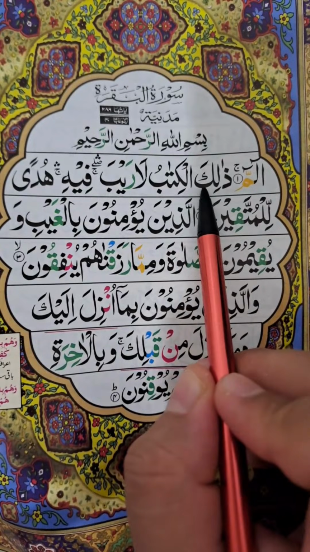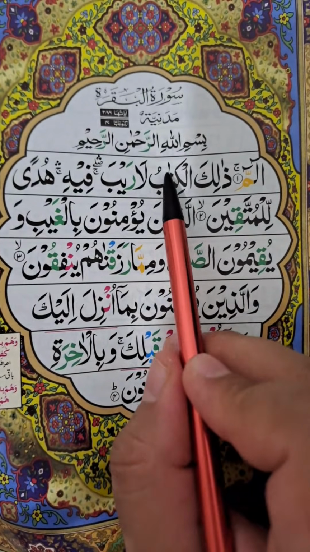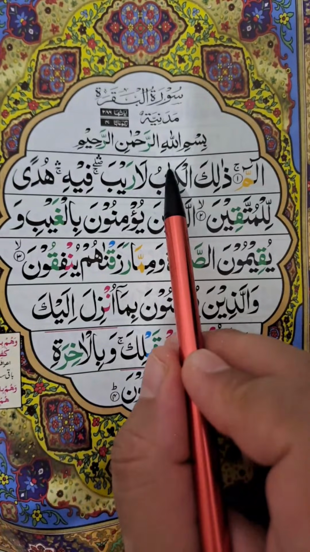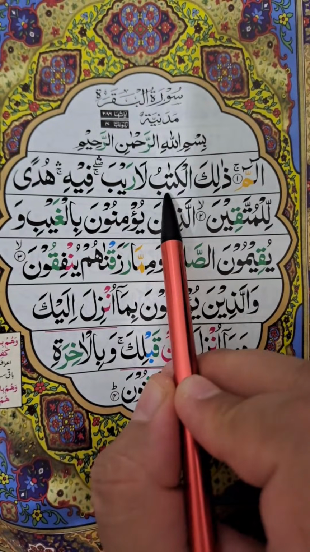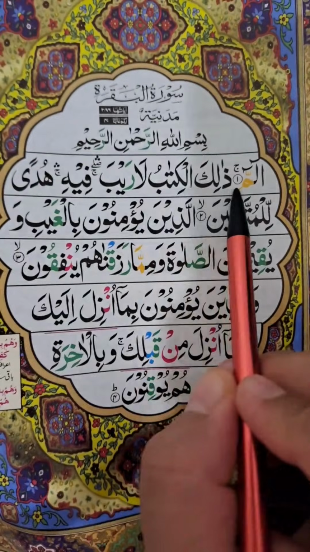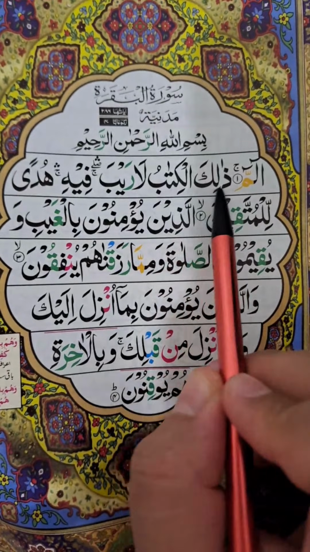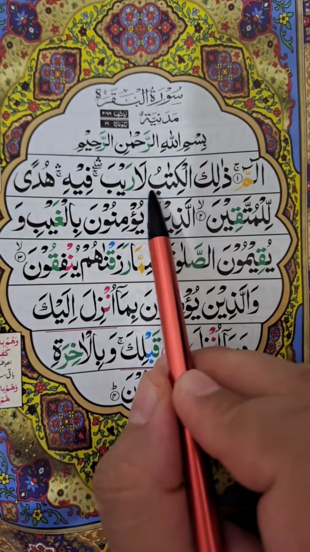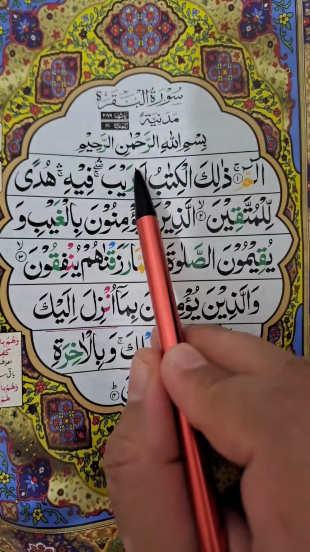Kaf is light. Okay. Kitabu. Ta is having vertical fatha, or you can say the small alif. So you will stretch here up to 1 alif. Kitabu. Dhalikal kitabu. This kaf is connected with this lam. Dhalikal kitabu. La. This alif is madda here.